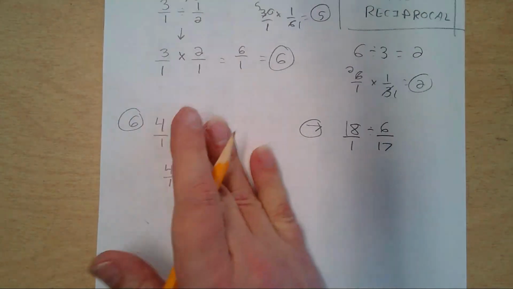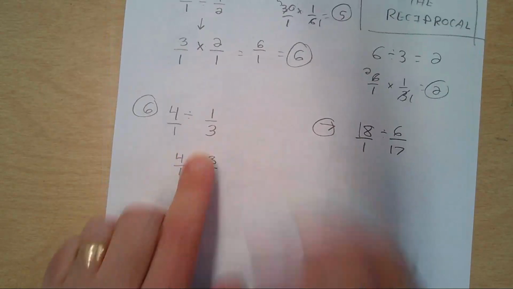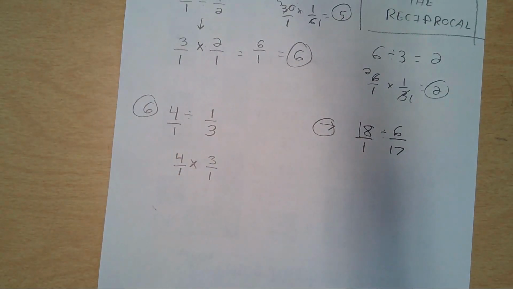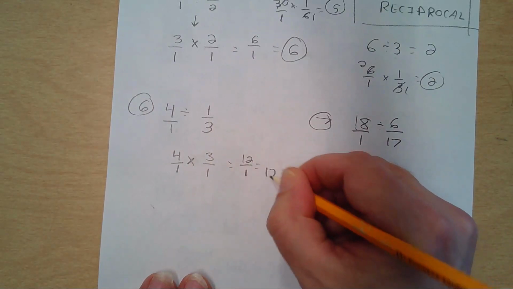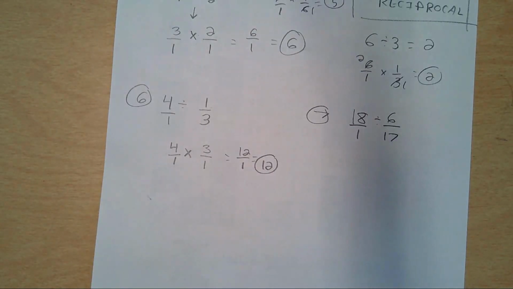So the first value never changes, it's the second value. And now, nothing to cross simplify. 4 times 3 is 12. 12 over 1, final answer is 12. 4 divided by 1/3 is 12. It's actually the same thing as 4 times 3. Right. Phew.